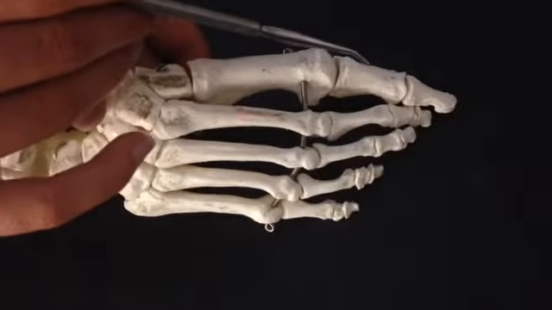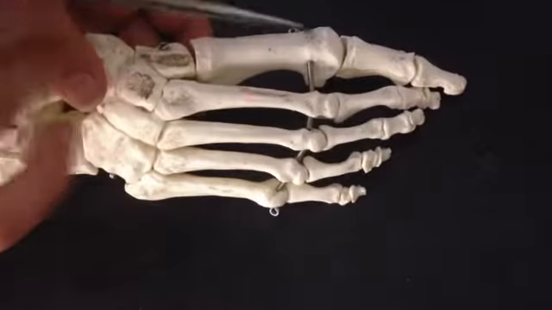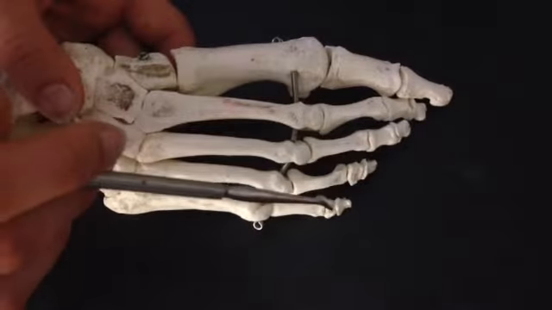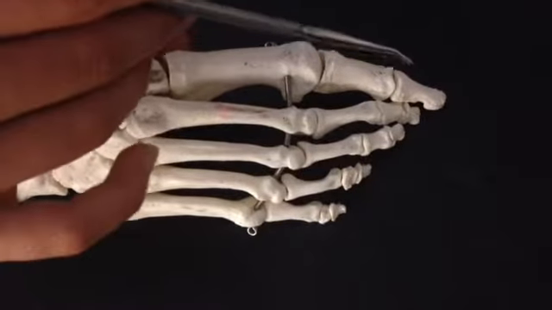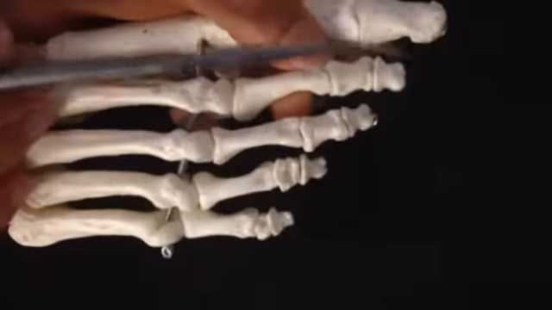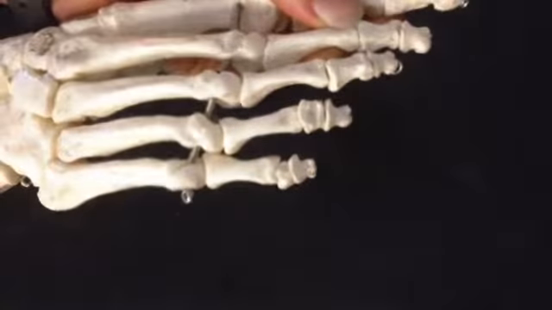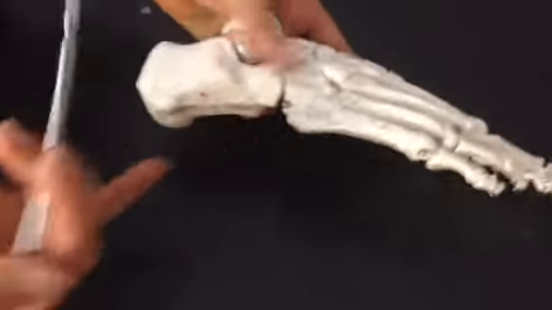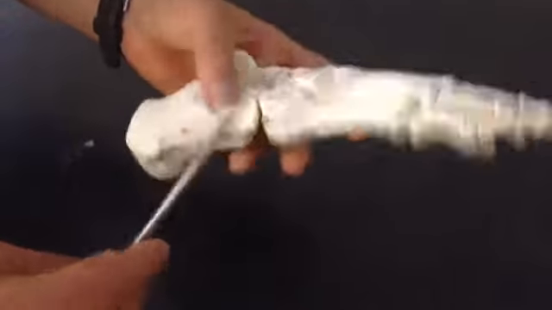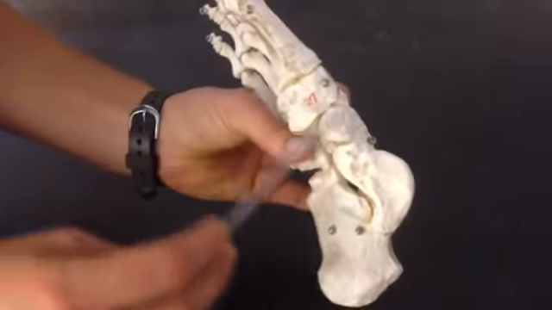We have the proximal phalanges, 1, 2, 3, 4, 5. The hallux does not have a middle phalange, so we start here on 2, 3, 4, 5, middle phalanges. Then we have the distal phalanges. We have 1, 2, 3, 4, 5. And then we have the 3 arches. This is the lateral longitudinal arch, the transverse arch, and the medial longitudinal arch.